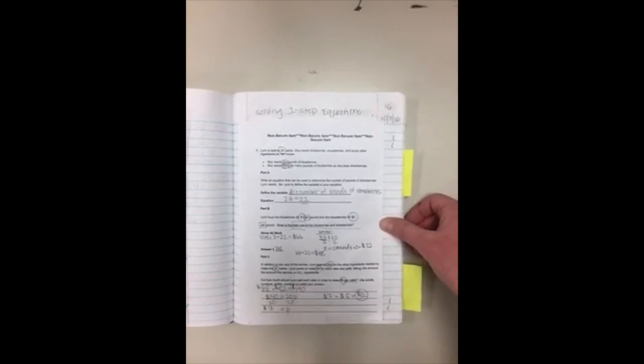The right-hand side of our interactive notebooks is our output page, or the show what you know page. It's where we take the skills that we learned on the left side, or our input page, and apply them to situations, often word problems, on the right-hand side.